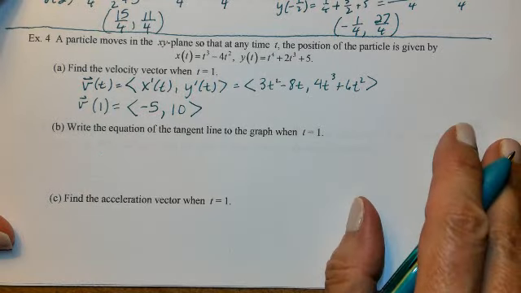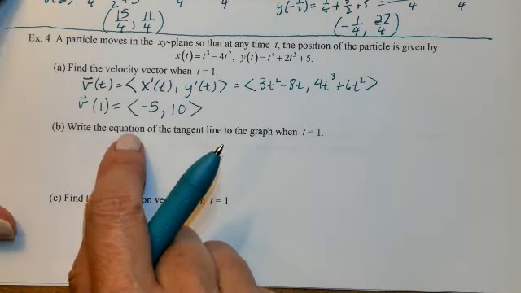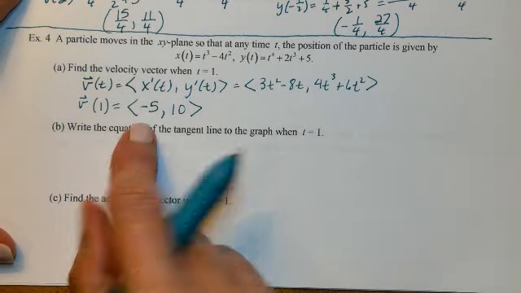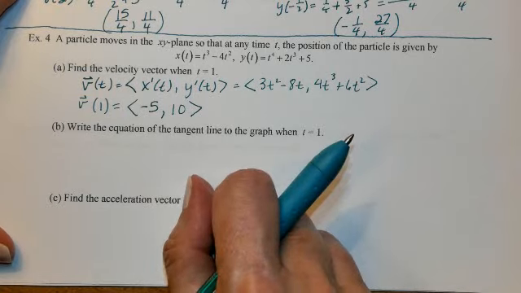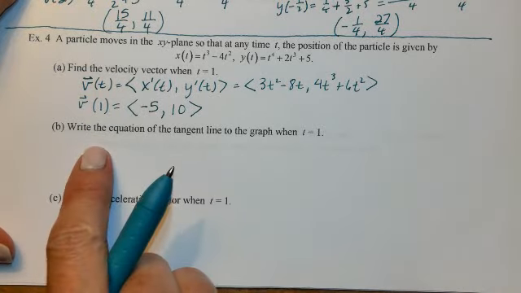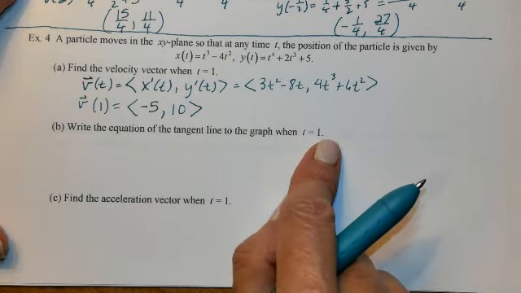And that's it. It's not bad at all. And yes, I have seen AP questions ask that. But you need to know that it's a vector, and you need to be able to find that. Part B, write the equation of the tangent line to the graph when t is 1.